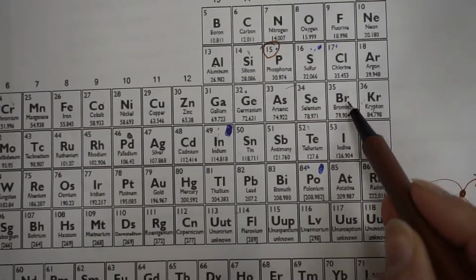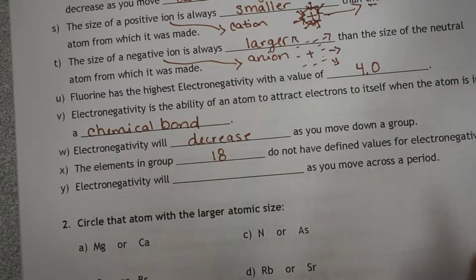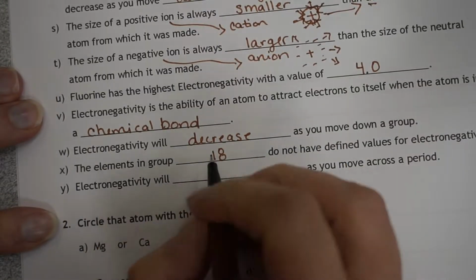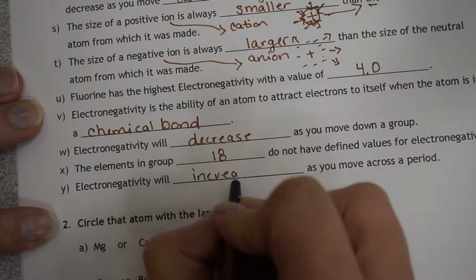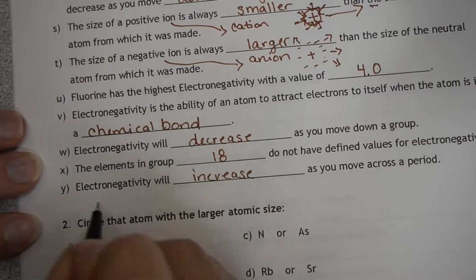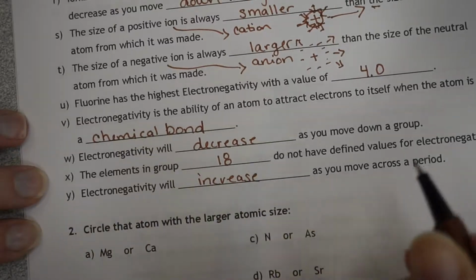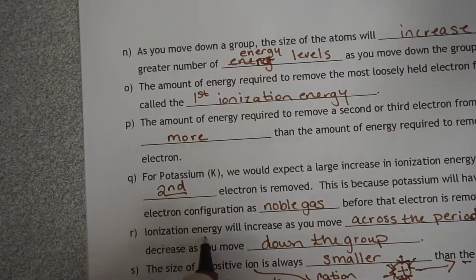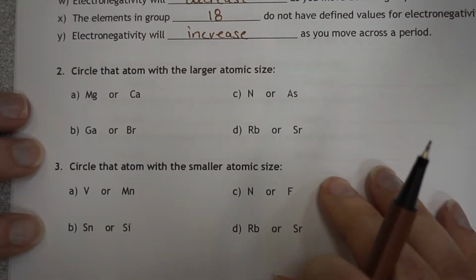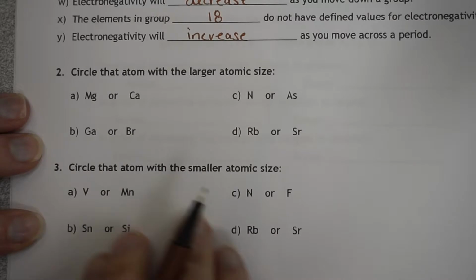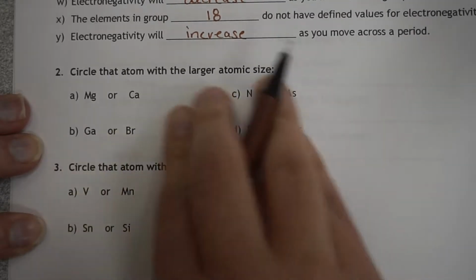And that's because you have more protons to suck in those electrons. Again, it's literally the same reason for every trend. So increase. You just have to know what it is you're talking about. What is electronegativity? What is ionization energy? What is atomic size? So you have to just know what you're talking about, and you'll be able to figure it out if you know what you're talking about. All right, so you're really going to see a lot of these on the test.